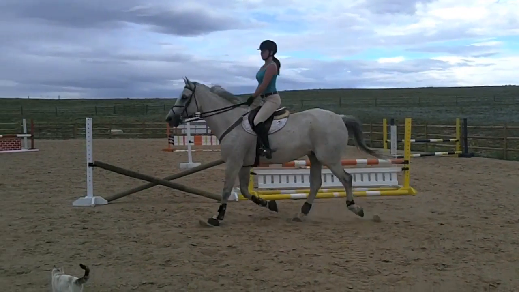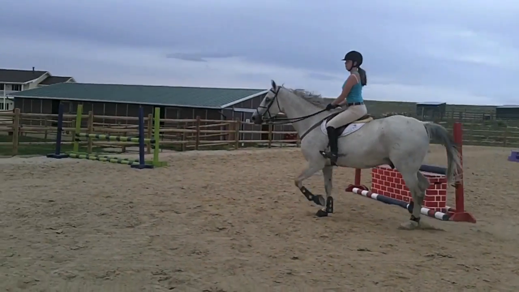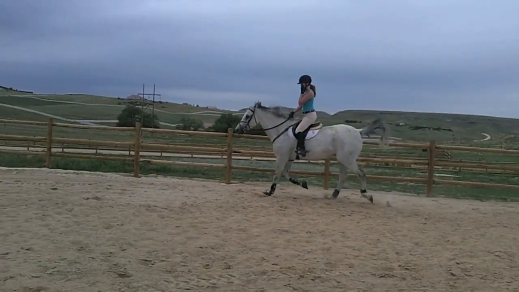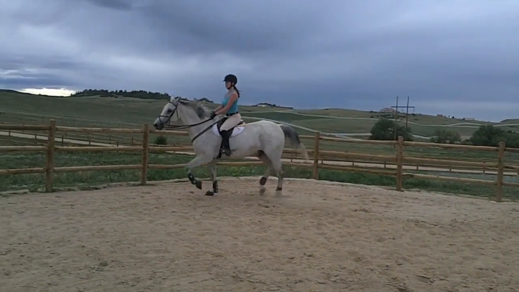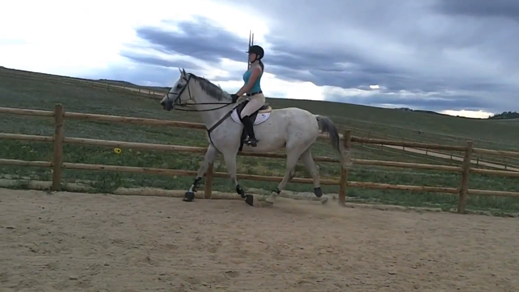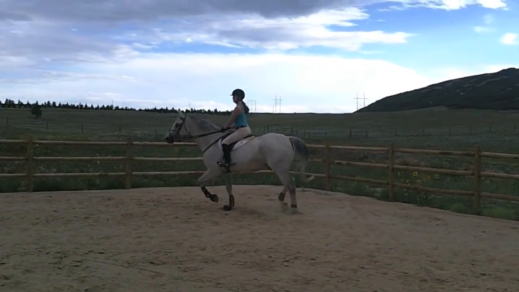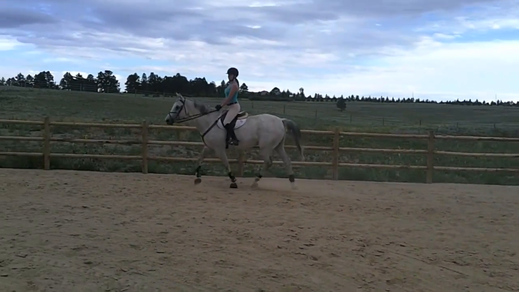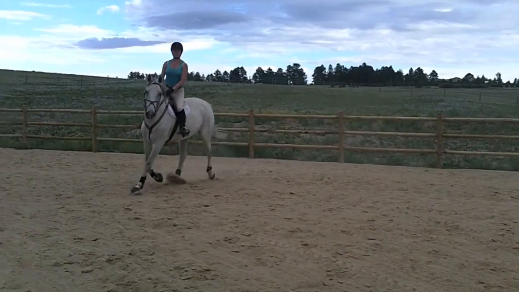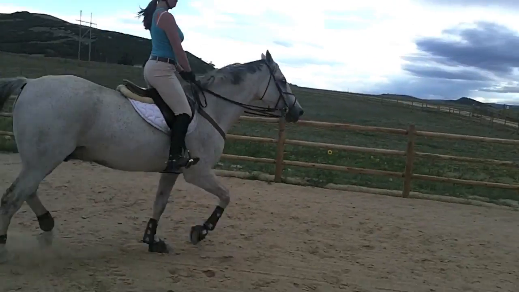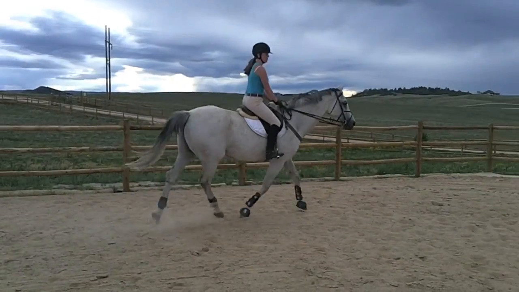All right, and to do that, we're going to do an extra bounce. So instead of going up, down, when she changes the diagonal, she's going to go up, down, down, up, down, up, down. All right, so she's going to find a place here to change directions. And then when I tell her to change diagonal, you'll see her sit an extra beat. She changes directions. She's going to sit an extra beat now.